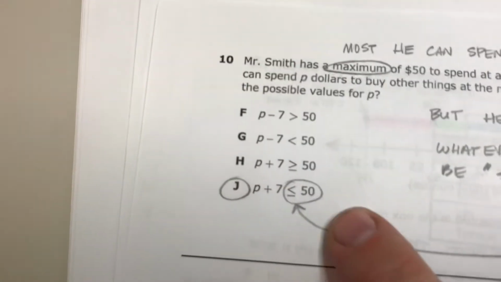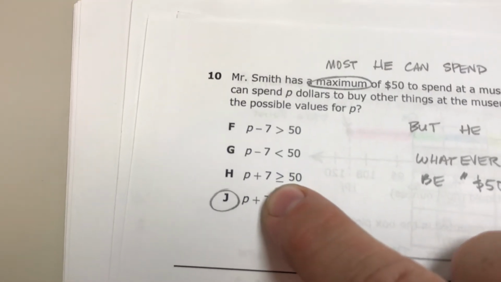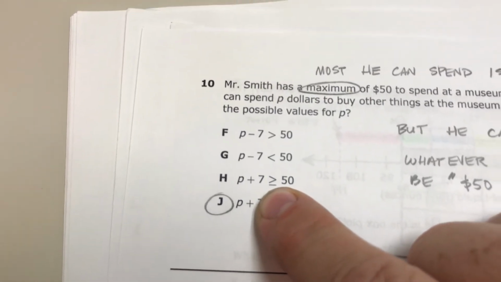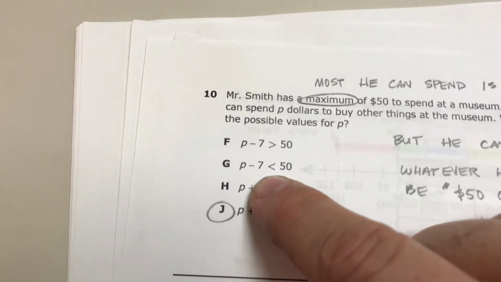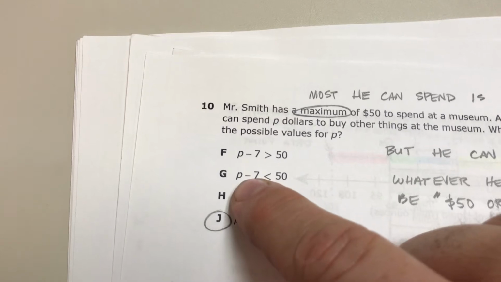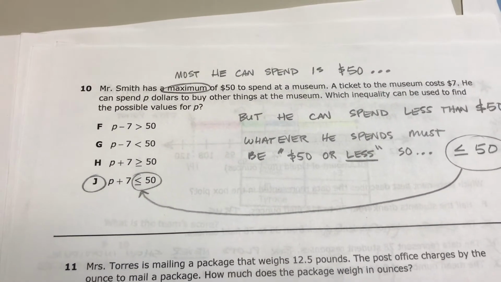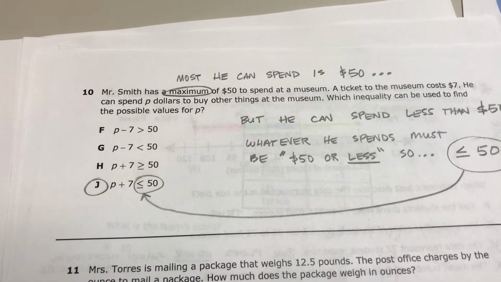There's only one answer choice that has less than or equal to 50. This is greater than or equal to 50. No, he cannot go past 50. And the problem with this one is that it's showing subtraction, because the story talks about a ticket to the museum is $7 and he can spend P dollars to buy other things.